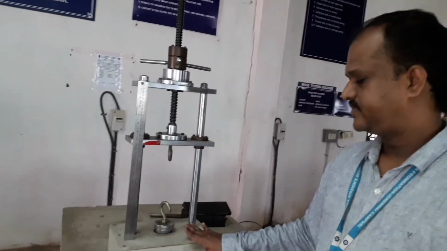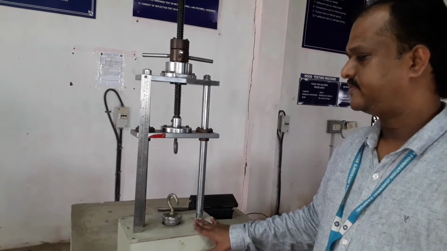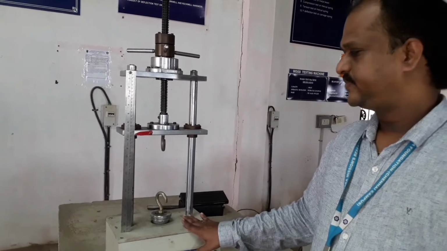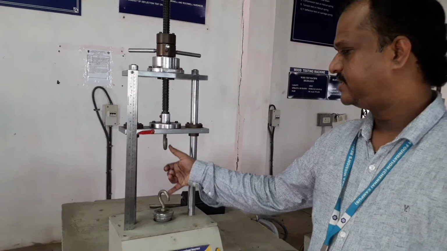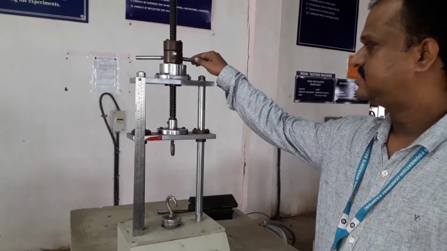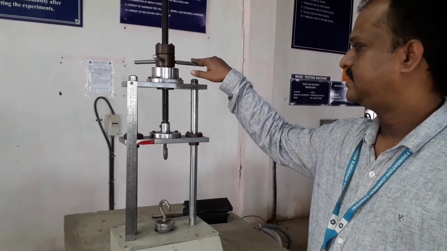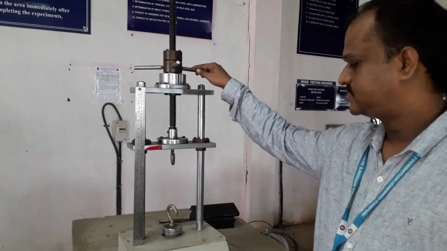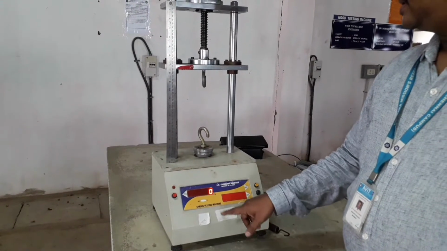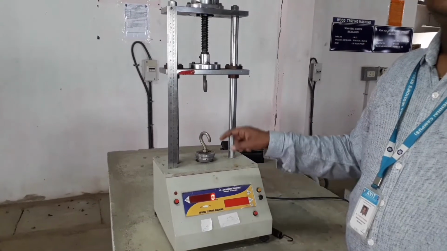This is the spring testing machine. Now we are going to conduct the spring tensile test. We are going to fix the component between these two hooks. This is a deflection scale. This setup is used to apply the tensile force. See, this is the indicator. In this spring test, it indicates how much load is applied on the particular specimen.